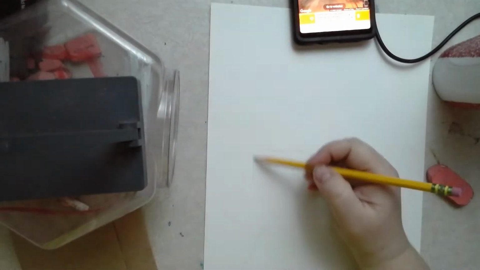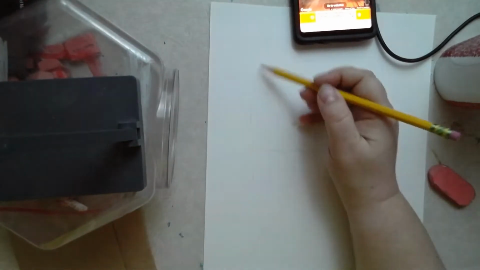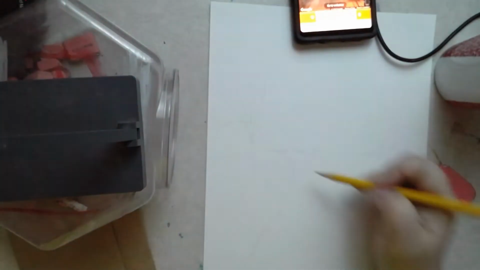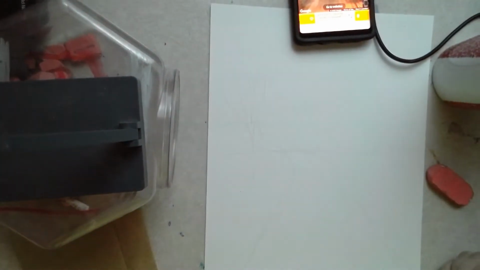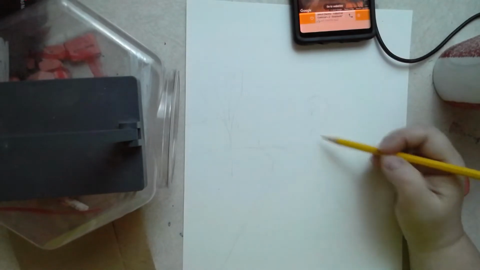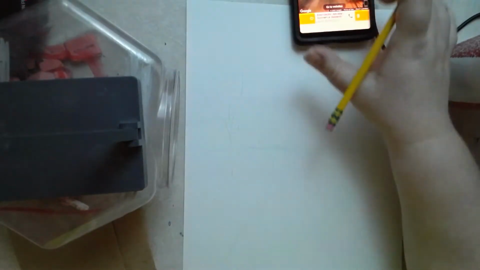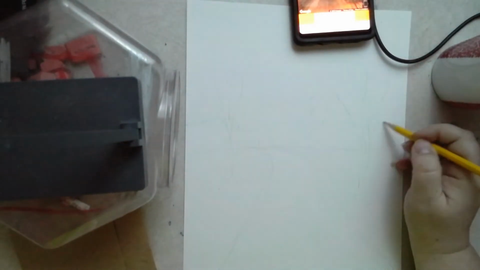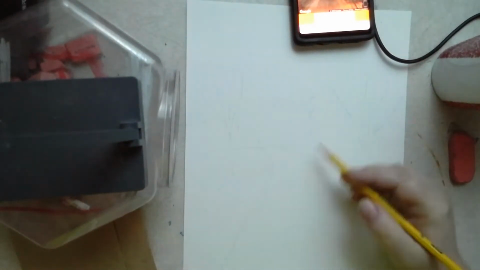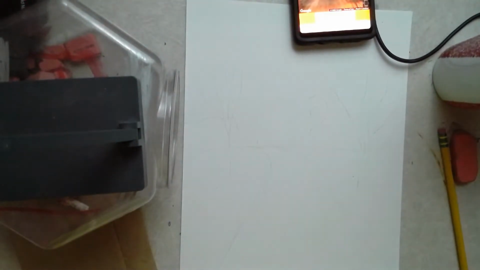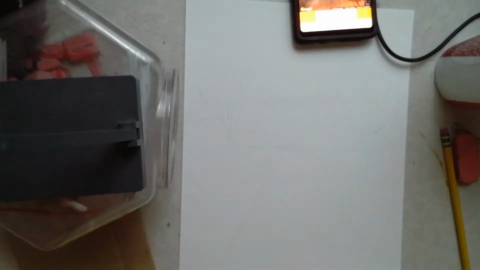And then lightly sketch in kind of where your trees will be. Once again, these lines are so light; mine are a little bit darker than I would normally do, just so you guys can see them. Back here we have a tree, and then right here we have a fun tree. And then this you're going to paint in.